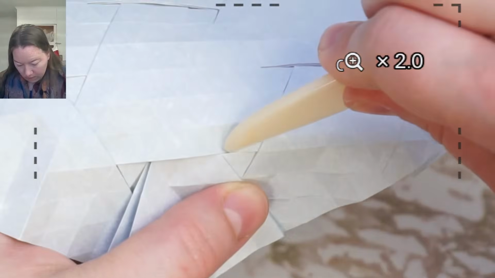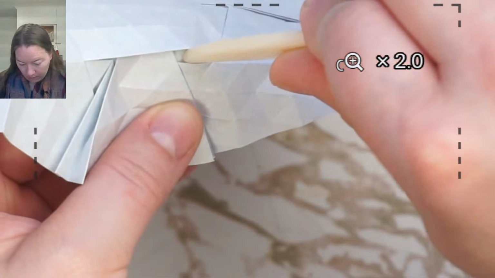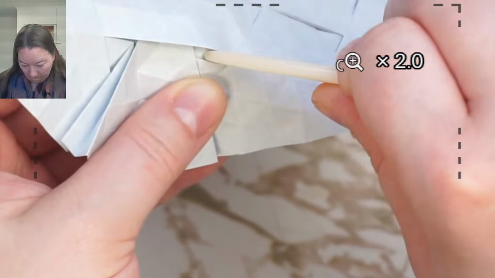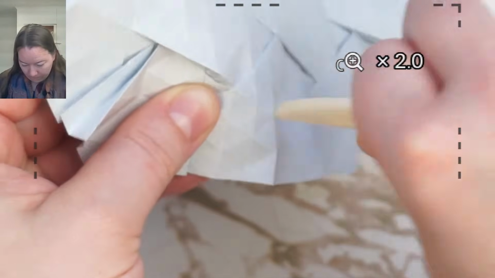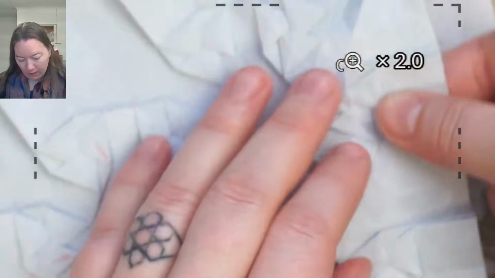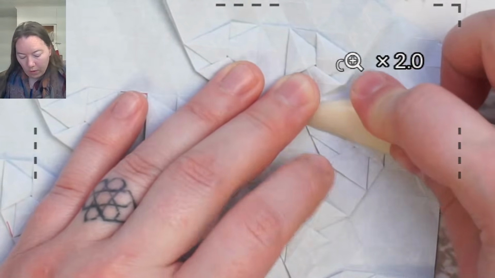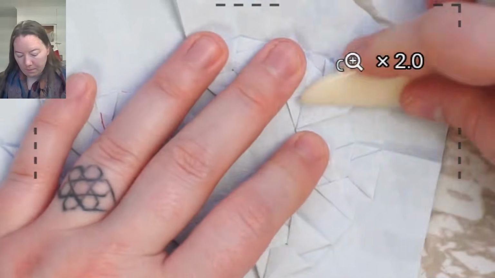Okay, I can stick my bone folder in. Try not to make the problem worse. And that smoothed out enough that it's squashing nicely now.